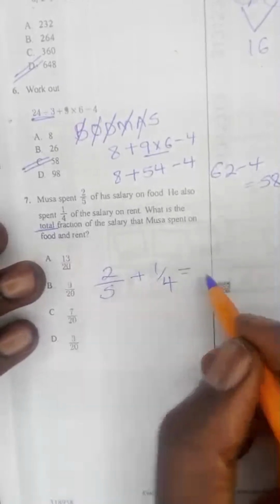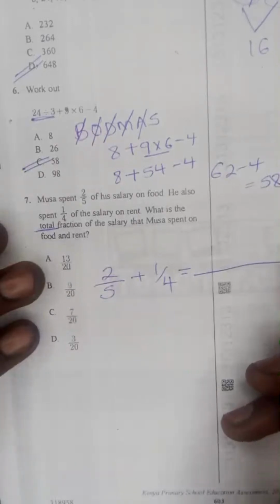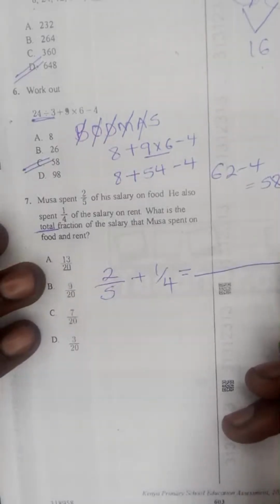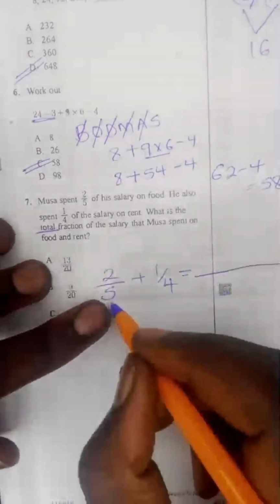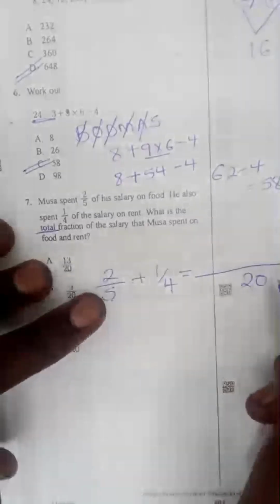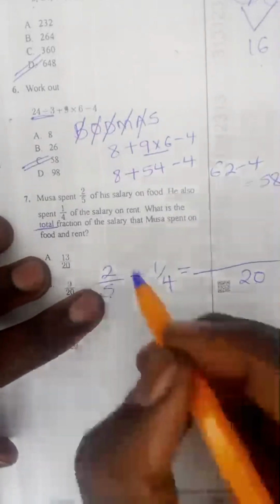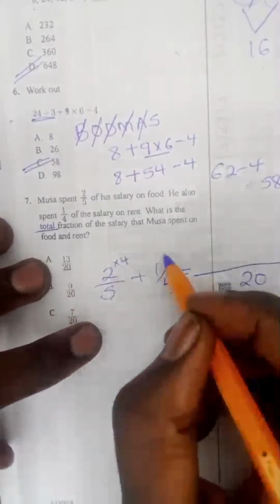So here we did this in our previous lesson for the KPSEA paper, the year 2024. Find the LCM, multiply 5 and 4, which is 20. So 5 goes into 20 4 times. So you're going to multiply that 4 here. 4 goes into 20 5 times. So you're going to multiply 5 there.